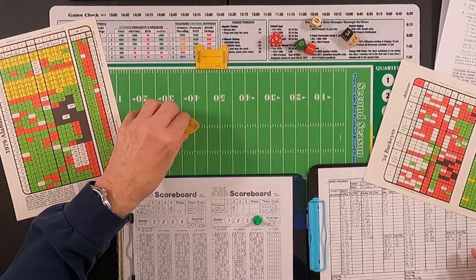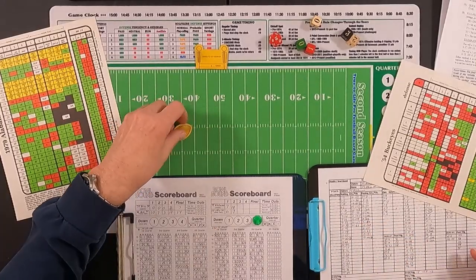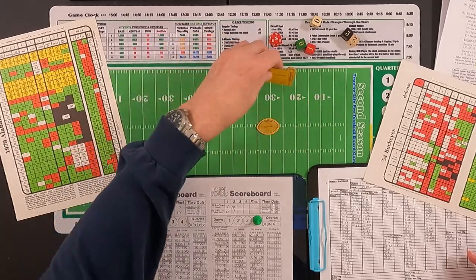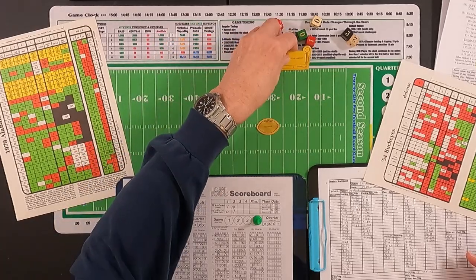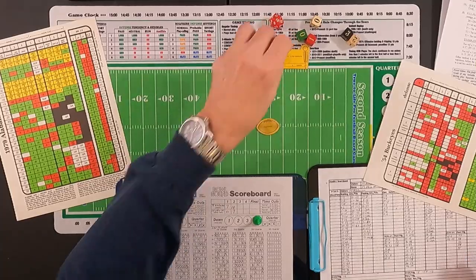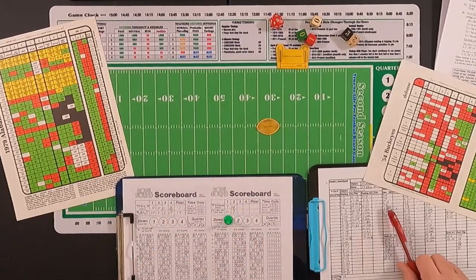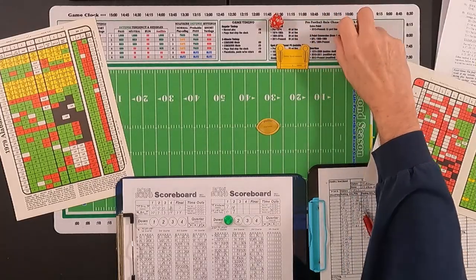32. They get 34, 20, 30. Puts them at the 26-yard line of Ohio State. First down. 20 seconds off of there. All right.